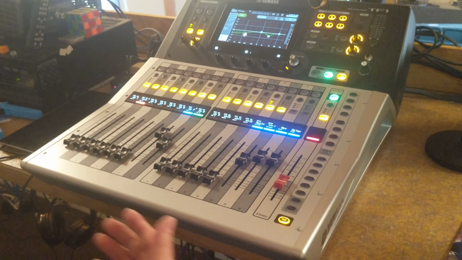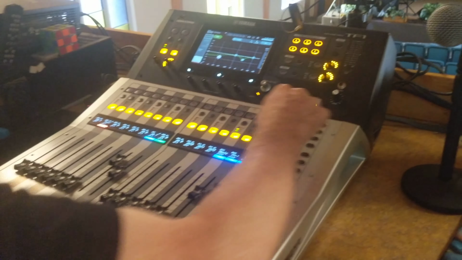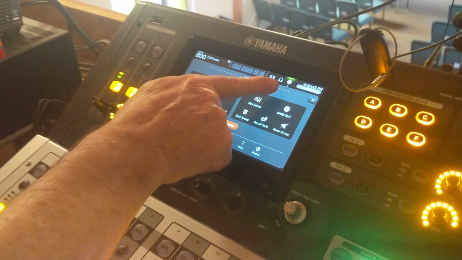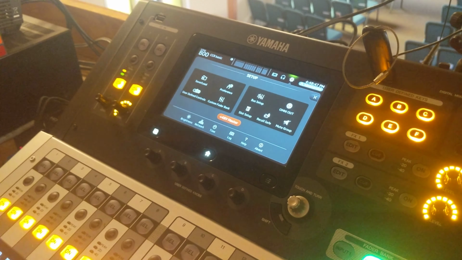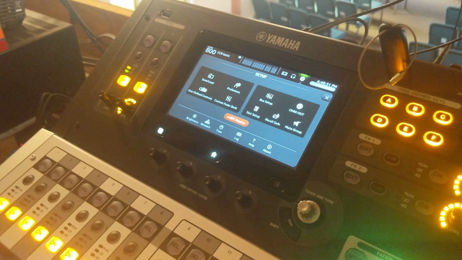Well, how do you put the pastor into a custom group? The first thing you do is go up to your settings, which is the little cog there. That settings is very important for getting around the board. And you see here it says custom fader bank, okay?